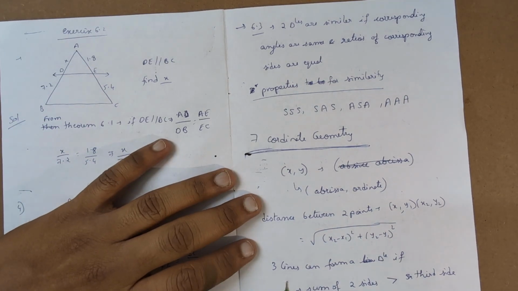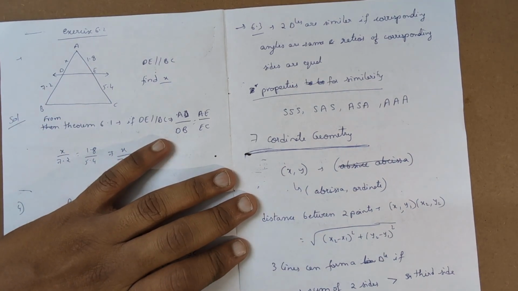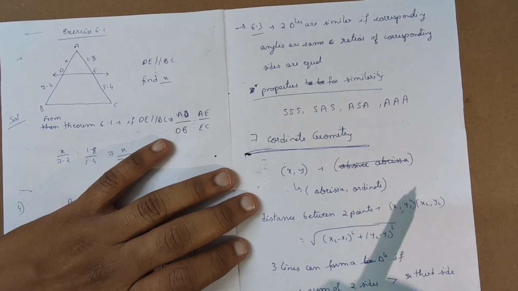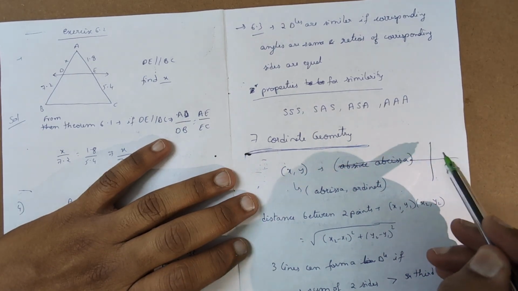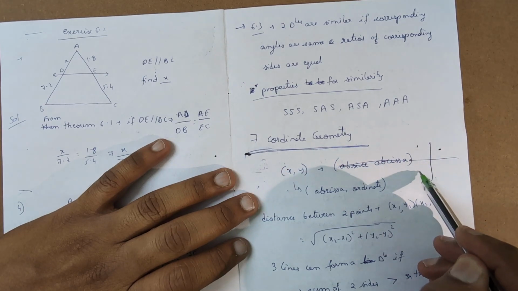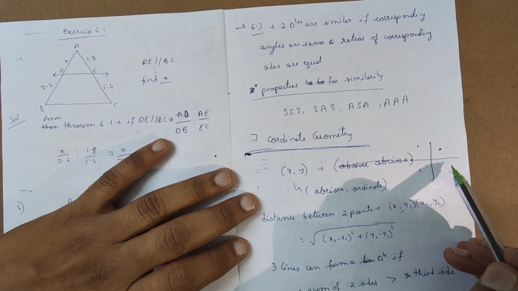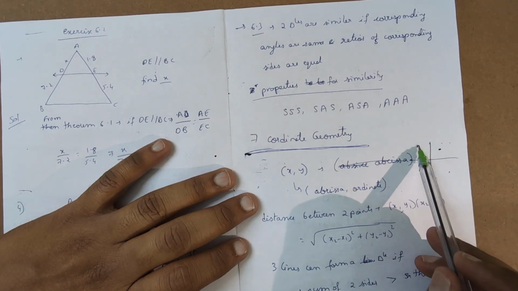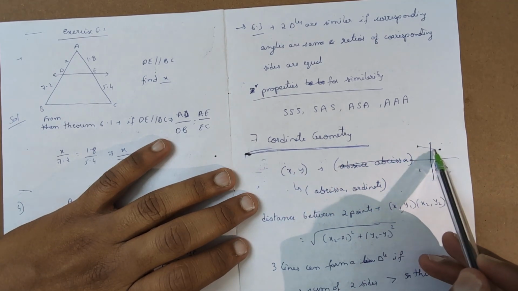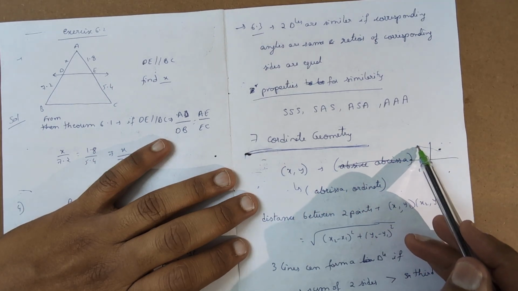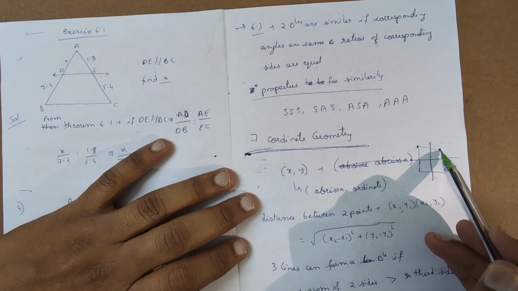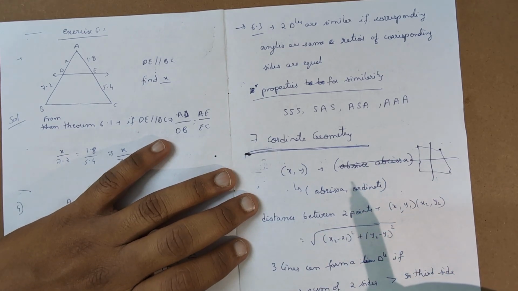So what coordinate geometry mainly does is point to the respective points, that is X and Y. Suppose this is a graph and somewhere you want this point or this point or this point, whatever it is, they will have two coordinates, that is X and Y. So based on whether distance is asked or a graph is asked, or consider this as a polygon, they might ask which type of polygon it is, whether it is a square or rectangle or rhombus and so on. So based on that we will figure it out.